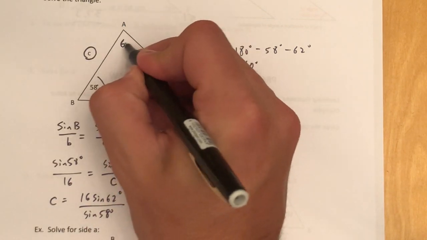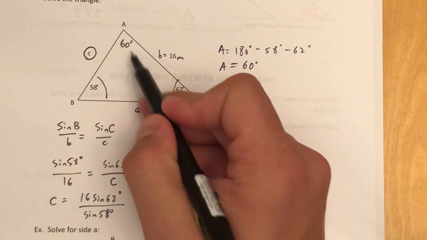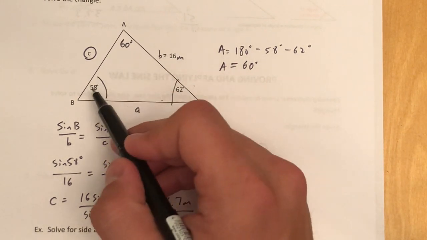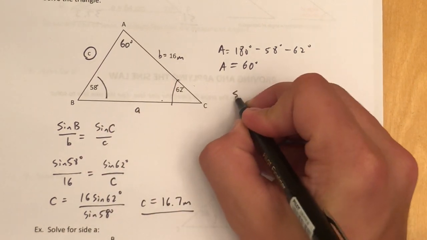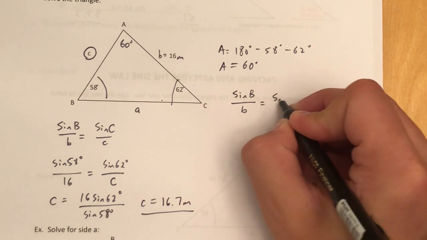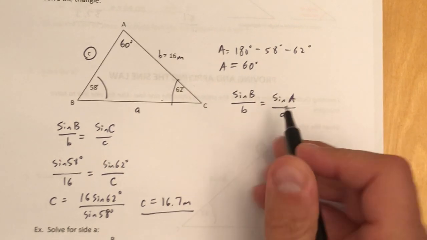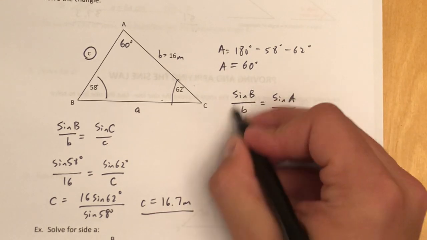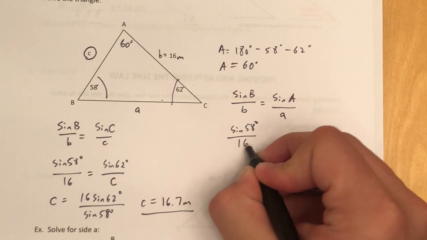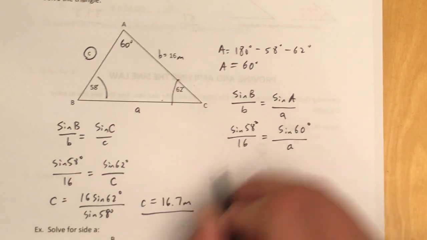Now that we know that A is 60 degrees, we can go ahead and solve. We have an angle. We need to find this. We still know these two. Use the pairs that are given to you when possible. So this time our formula will be like this: sine B over side B equals sine A over side A. And we can now plug in our values. These are the same values on this side. So sine 58 over 16 is equal to sine 60 over side A.